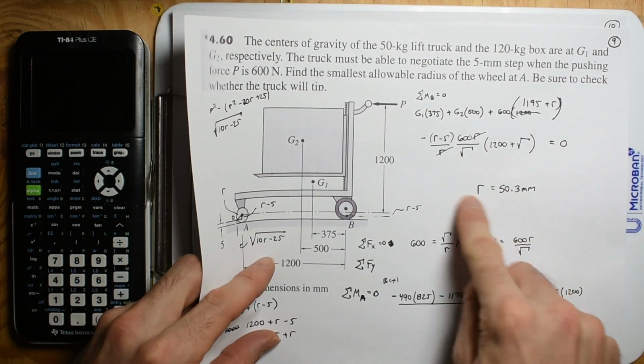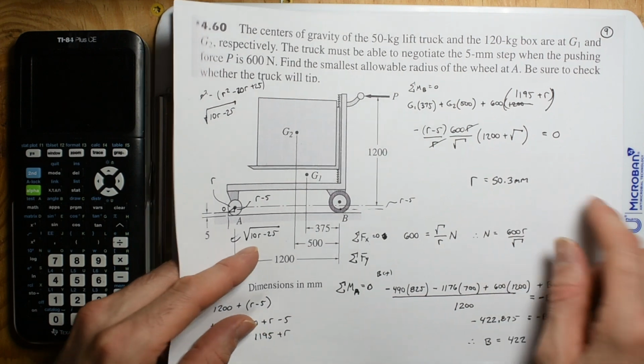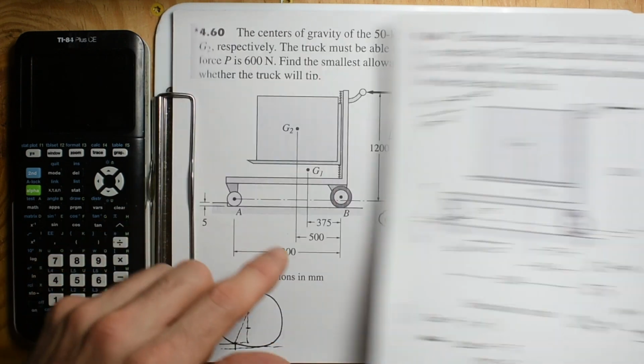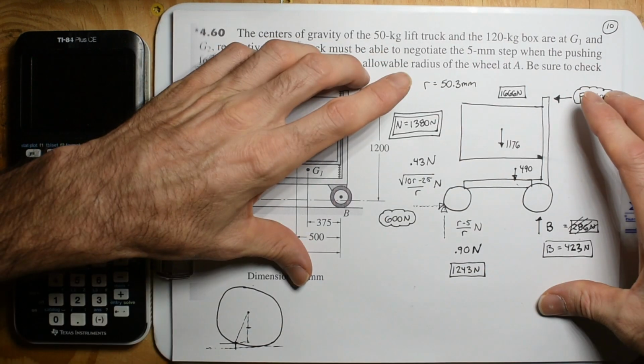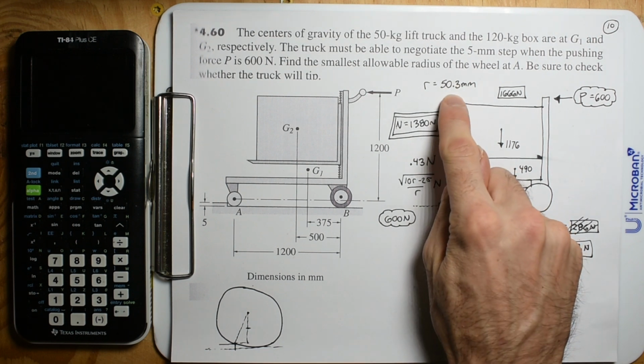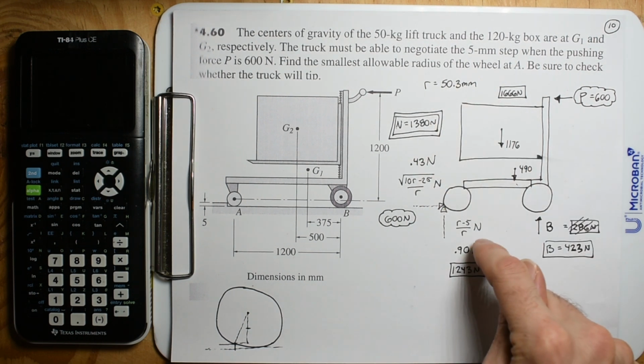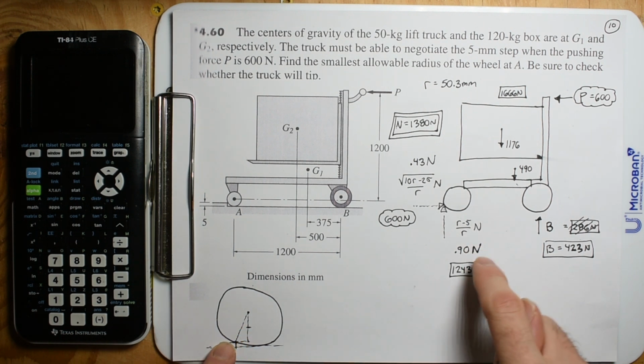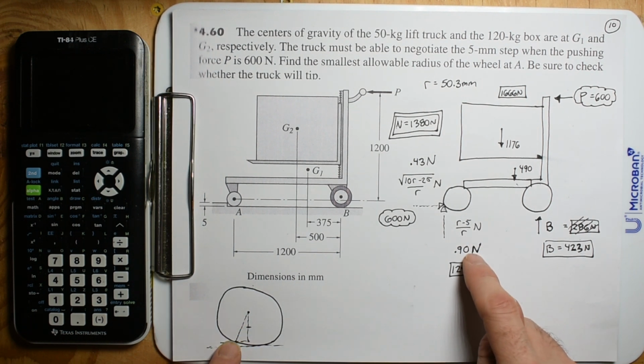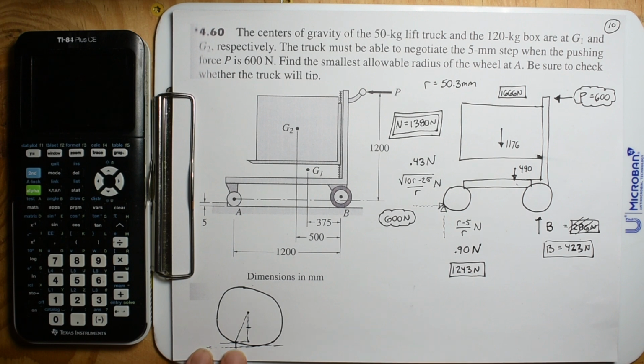Using the solver, I got 50.3 millimeters for the radius of the wheel. Then I go back and draw a diagram using that 50.3 millimeters. This was kind of cool because I wanted to know the components. We already talked about this. The vertical component is 90% of the normal force, meaning that this wheel is pretty large compared to that lip.